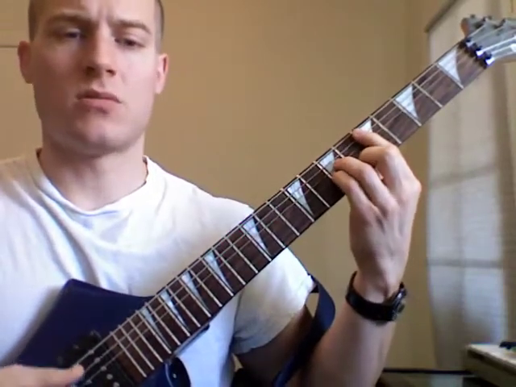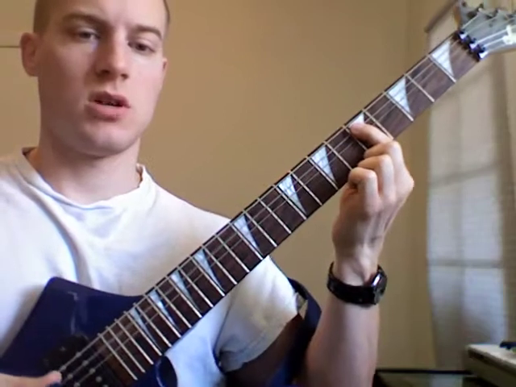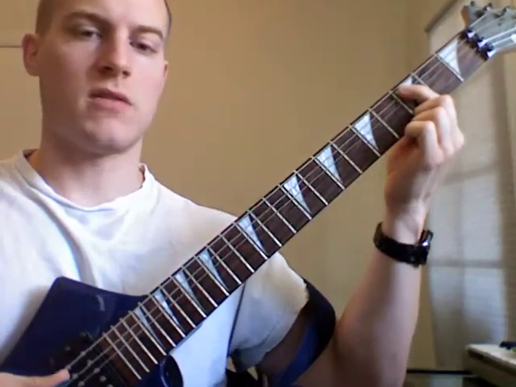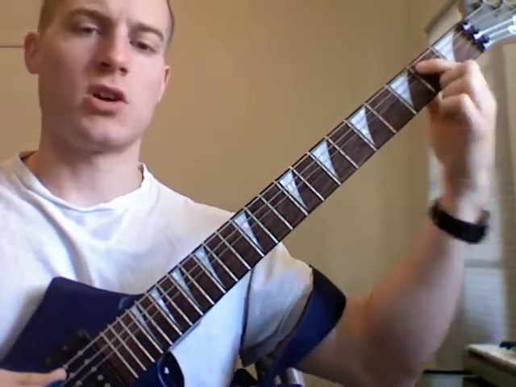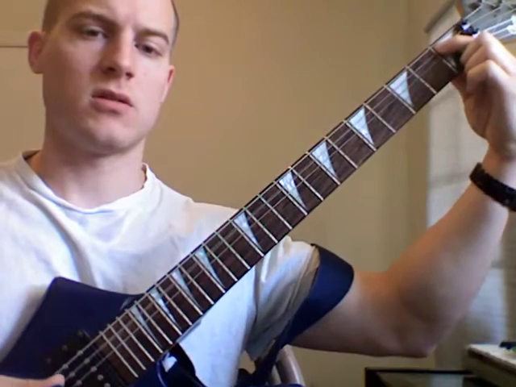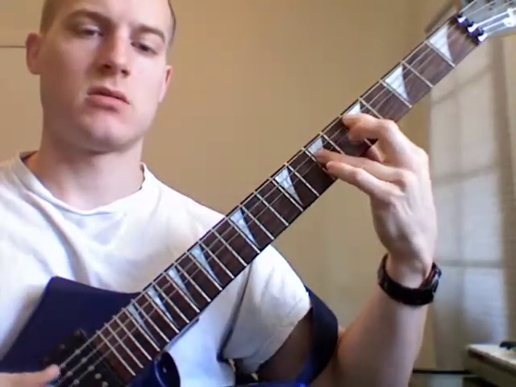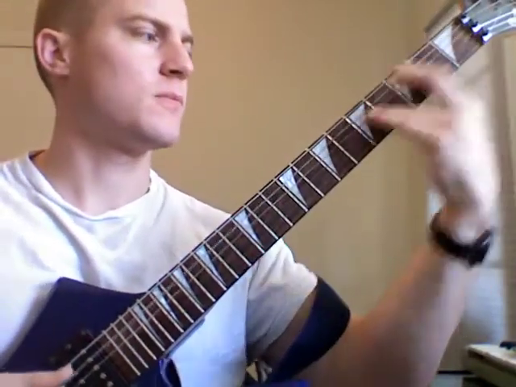So a D natural minor scale, the 6, if we count down, here's the 1, a natural 7, a flat 7, which is what we would find in the minor scale. Then we either go to the natural 6 or the flat 6. So natural minor would go to that flat 6.